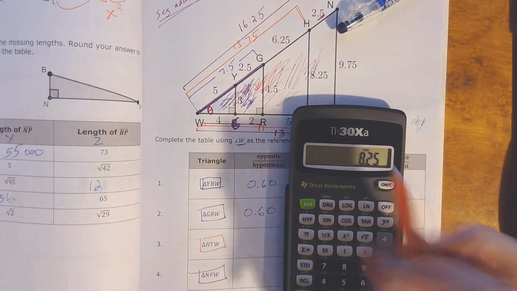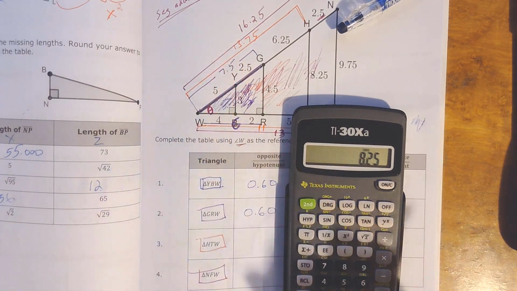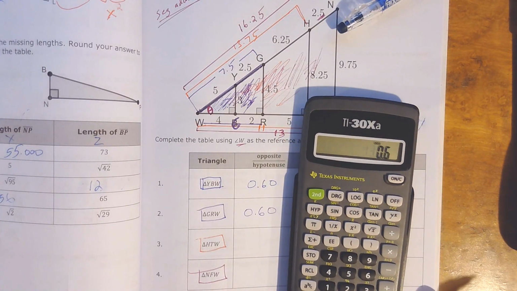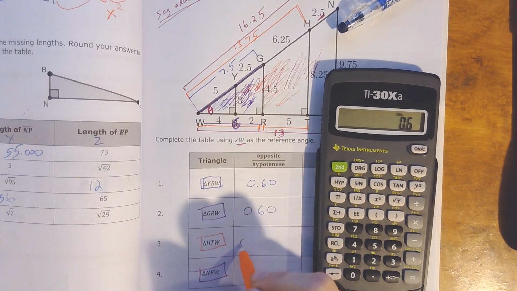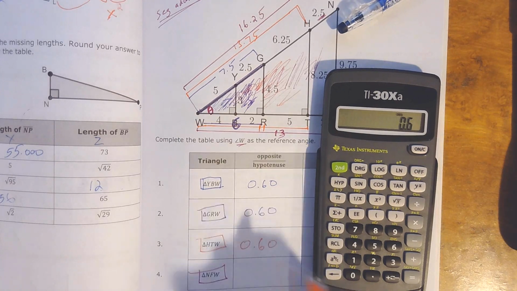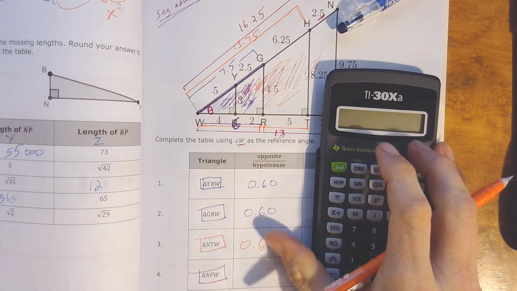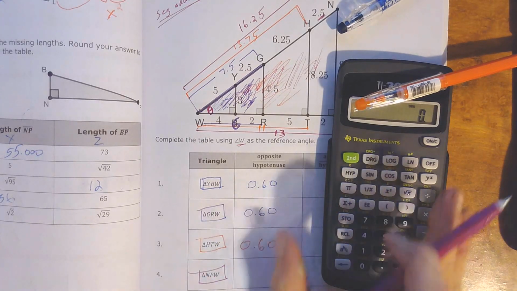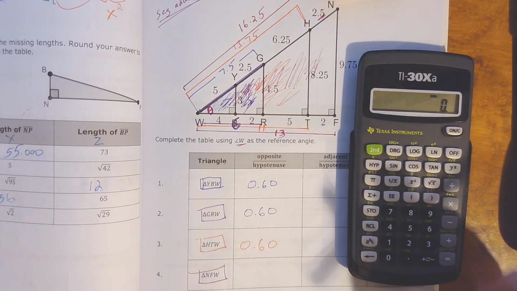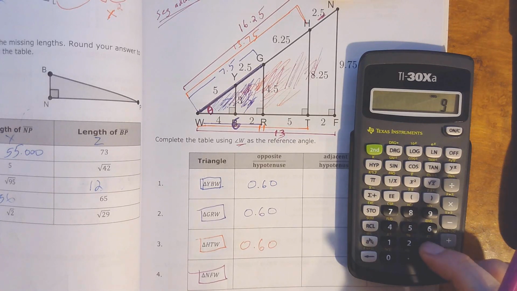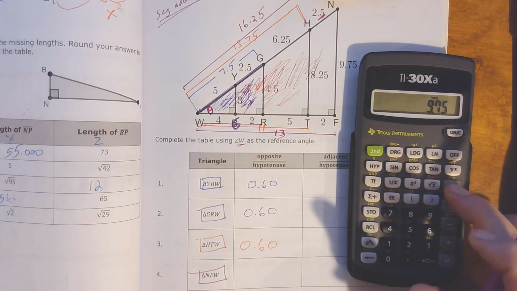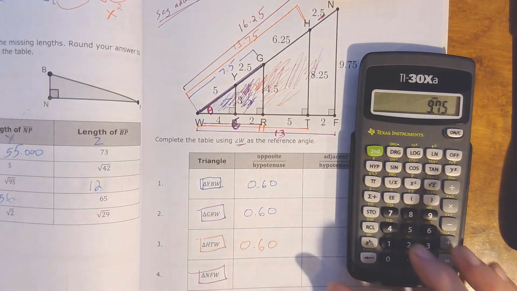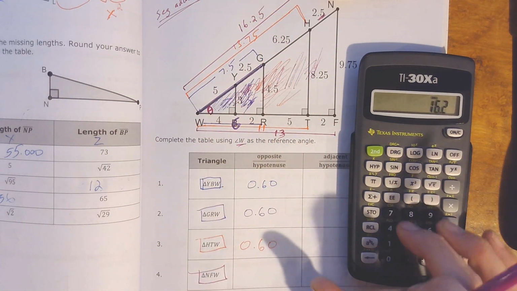8.25 divided by 13.75. I bet you can guess what it's going to be. Oh, wow, 0.60. And if we look at the last one, the burgundy one here, it's 9.75 divided by the entire length of the hypotenuse of this bigger one, 16.25.